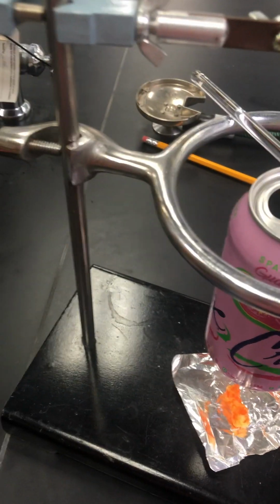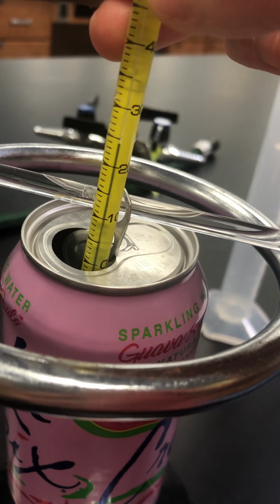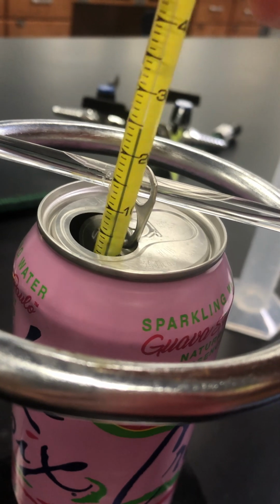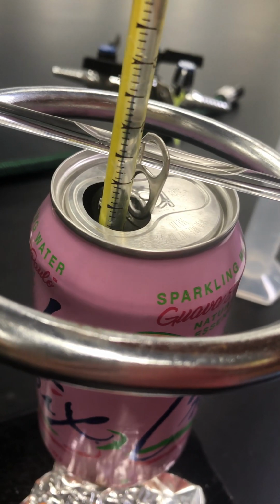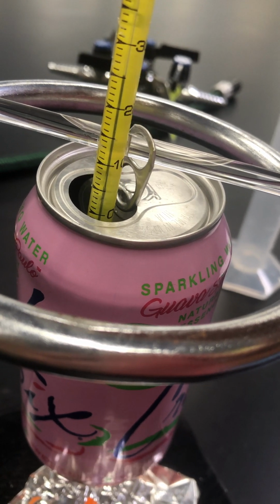So we've added 50 milliliters of water. Let's go ahead and take our initial temperature. Remember, when we're taking temperature, we don't want to touch the sides. Let me turn this a little bit more so you can see. Right there, I'd say we're at about 25 degrees. All right, so we're at 25 degrees Celsius as our initial temperature.